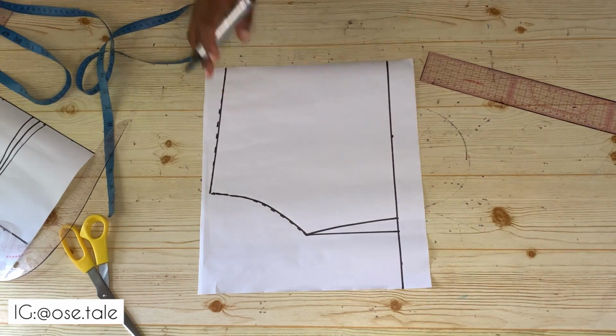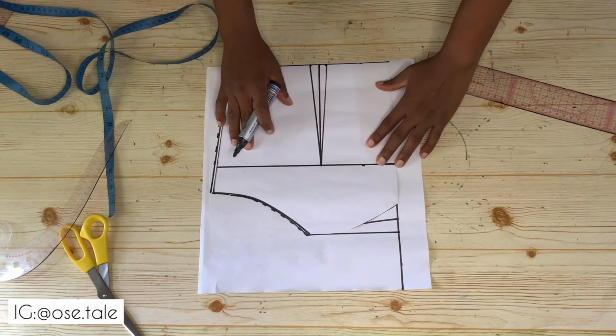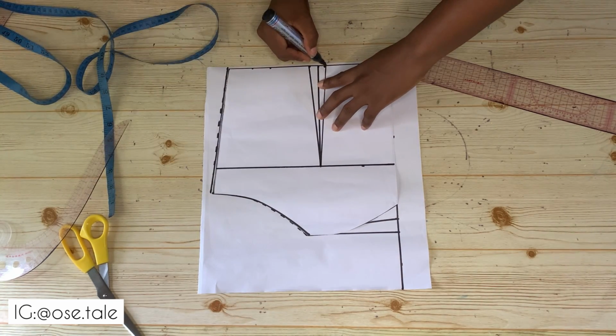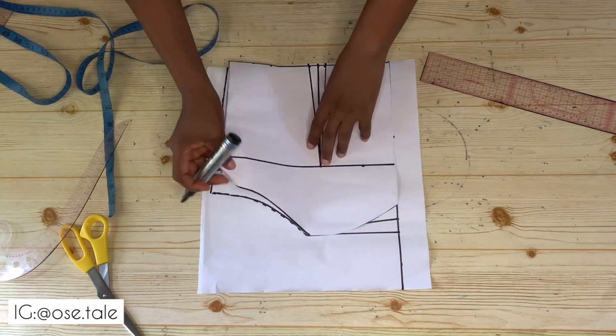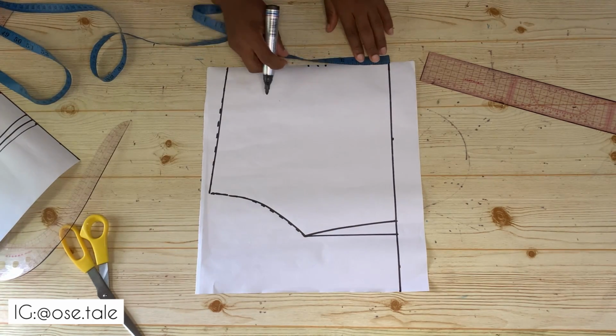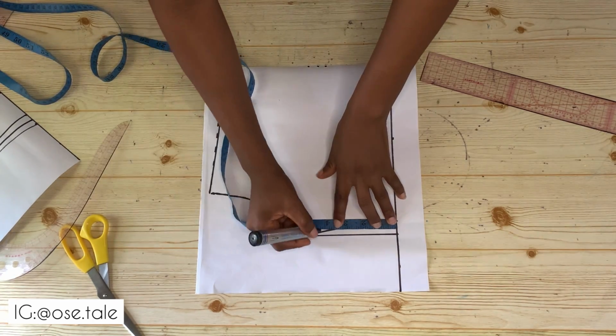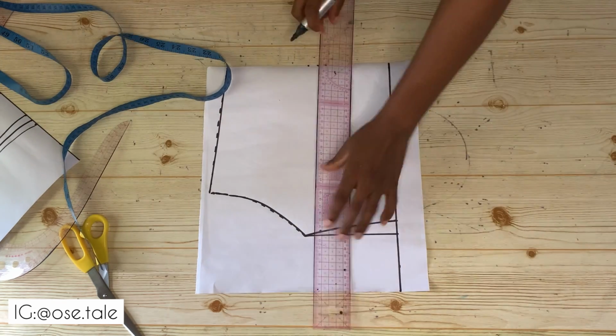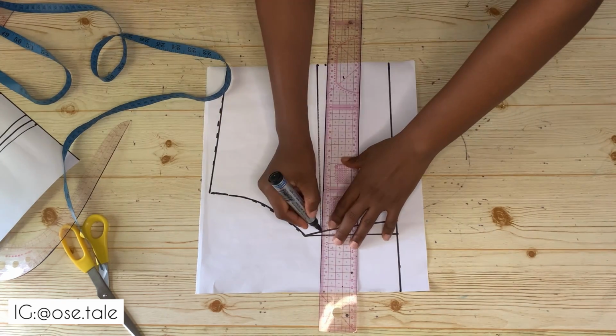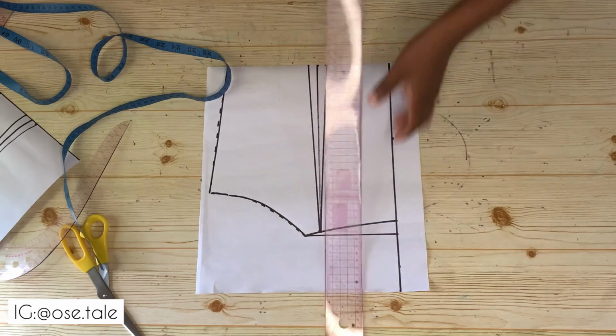Now I'm going to bring the front pattern paper again. I'll go ahead and mark out the dart. So just mark it, then measure what you have from here to the middle point. Take the same thing on this part here, then go ahead and connect your dart. First of all, rule a straight line, then rule your dart out just like that.